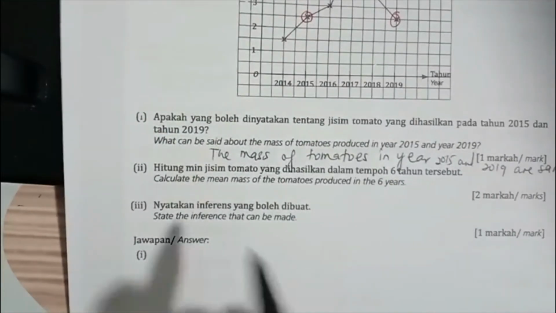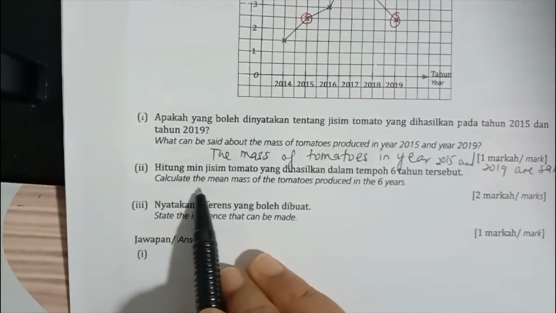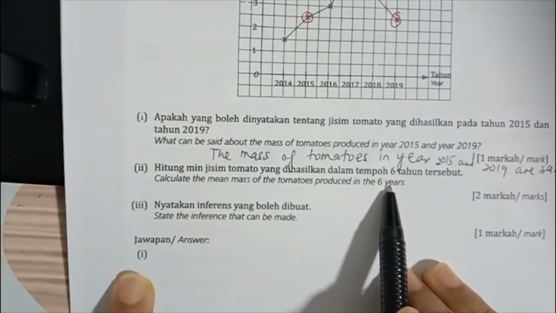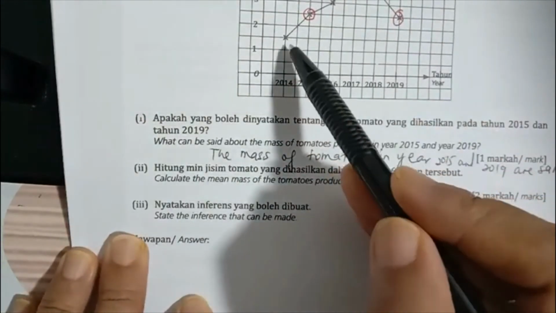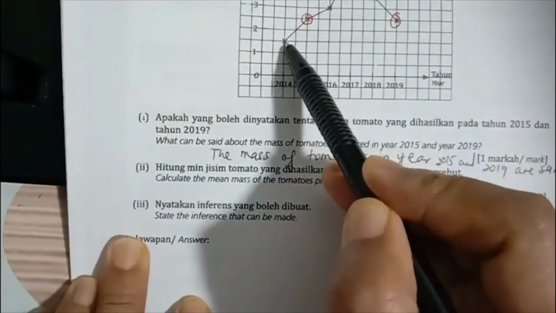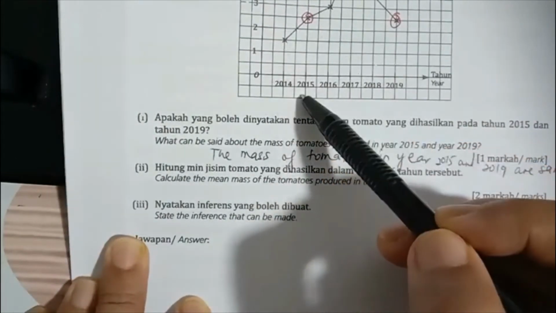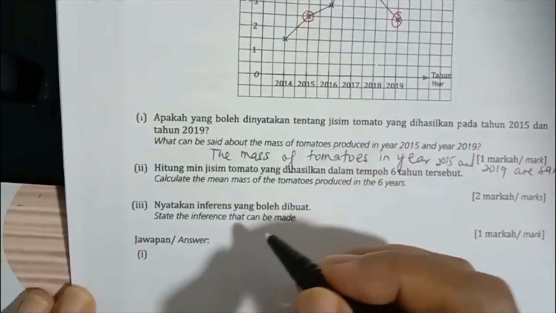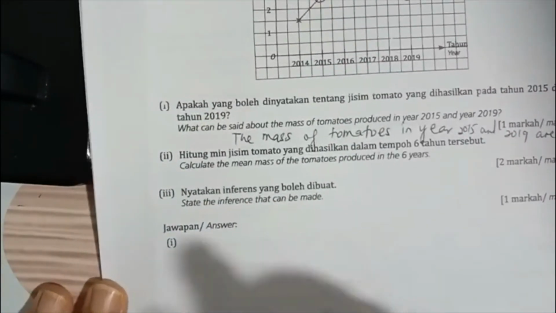Okay, oh sorry, ada miss satu. Okay, part 2 dulu. Calculate mean mass of tomato produced in 6 years. So you kena cari satu-satu. 2014, okay, how much? 2015 berapa, 16, and then you total semua. So you dapat jawapan.